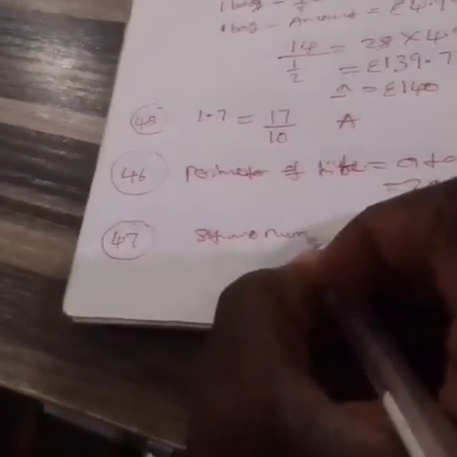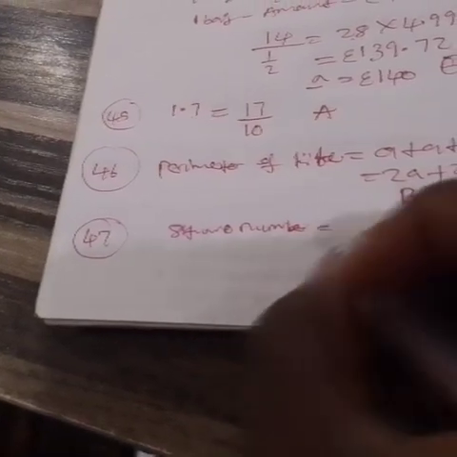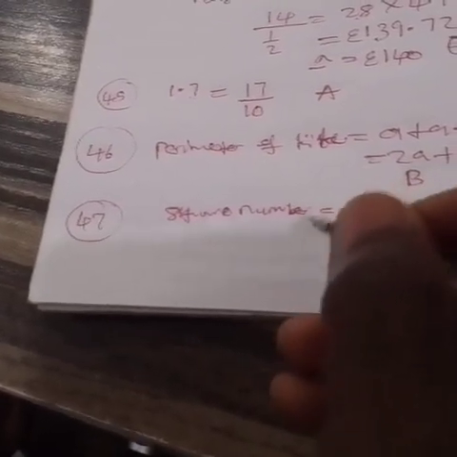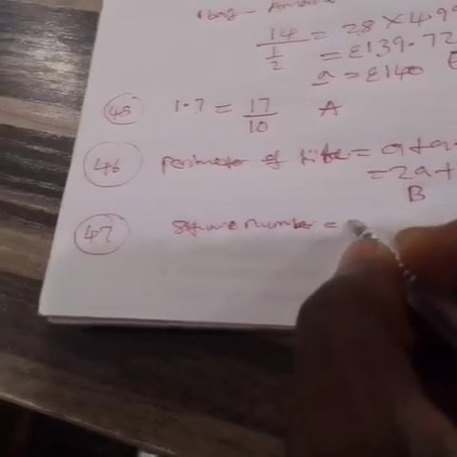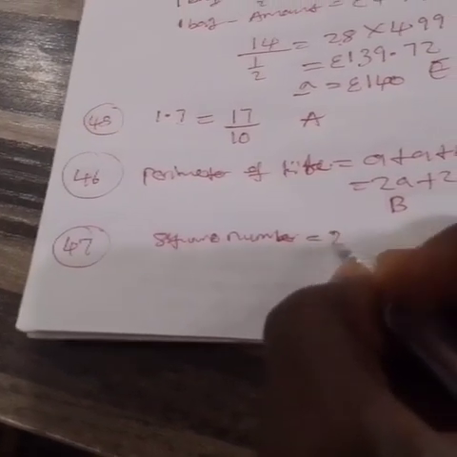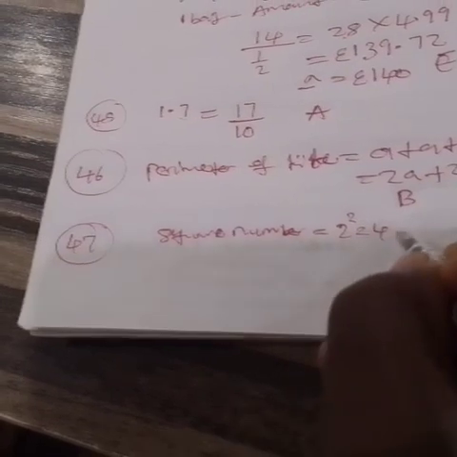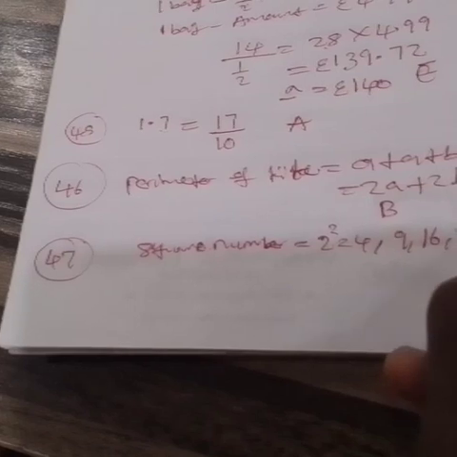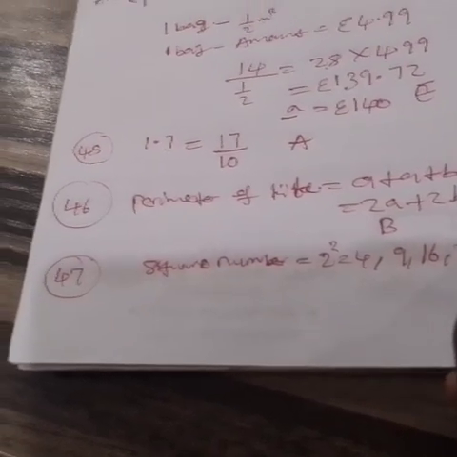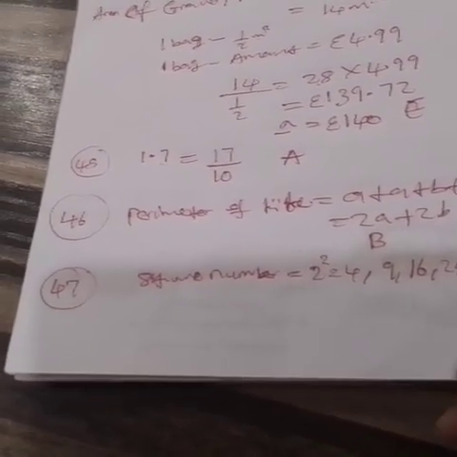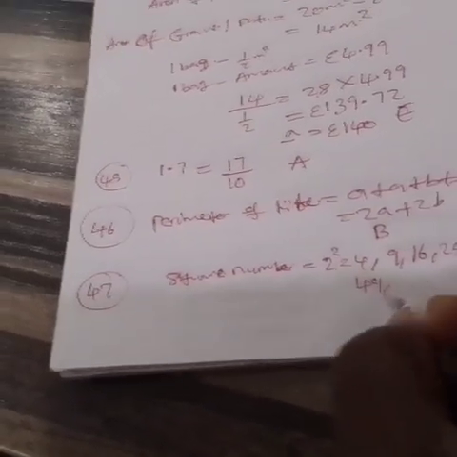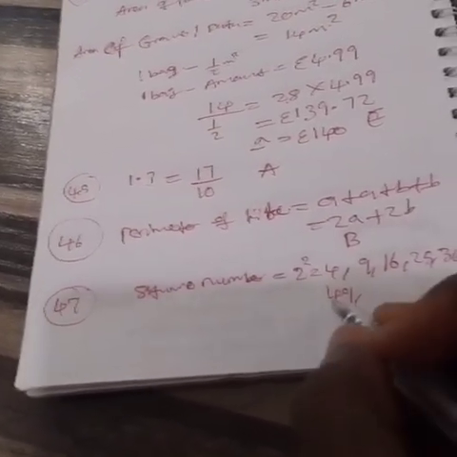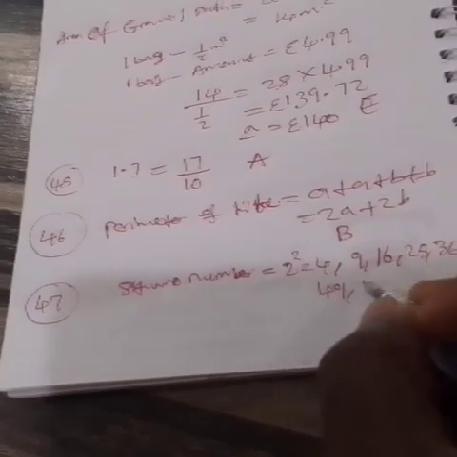We obviously know what square numbers are. Let's try to list them out. Square numbers are numbers that you multiply by itself twice. So we have 2 squared, that's 4. So 2 squared equals 4. Then we have 4, 9, 16, 25, 36, that's for 6 squared, then 49, that's for 7, and then 64.